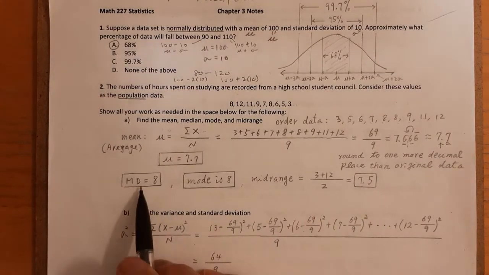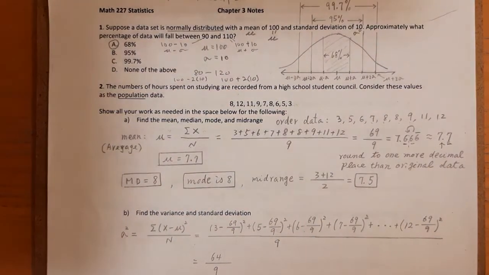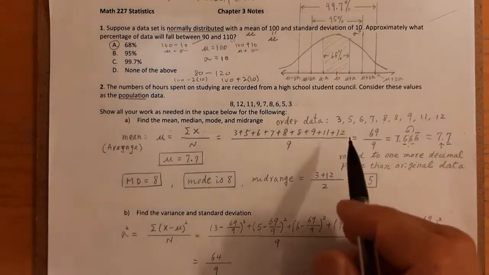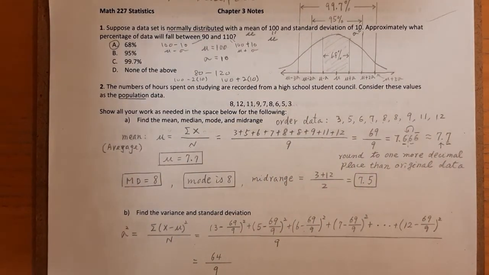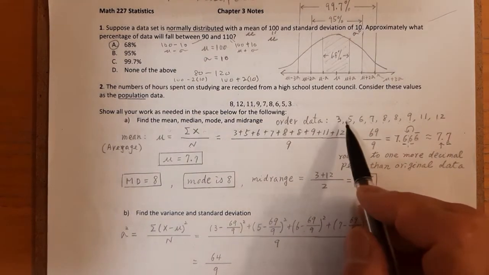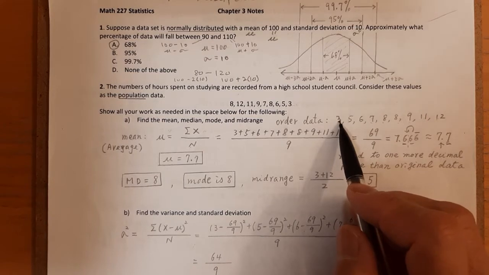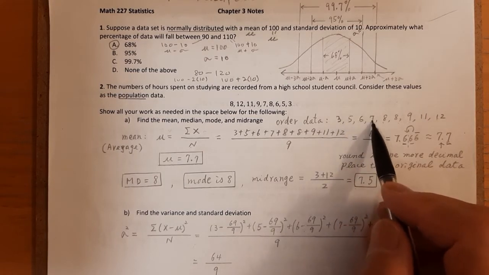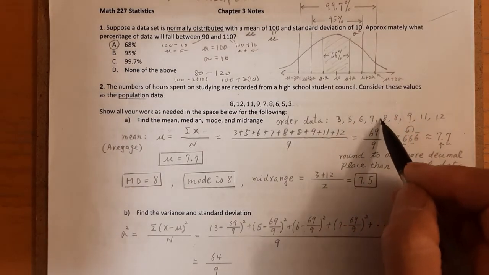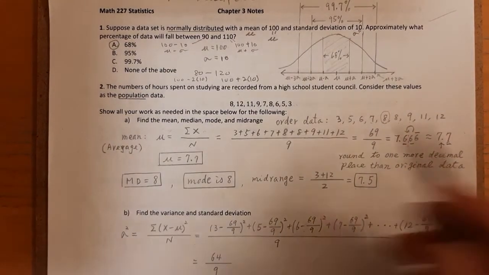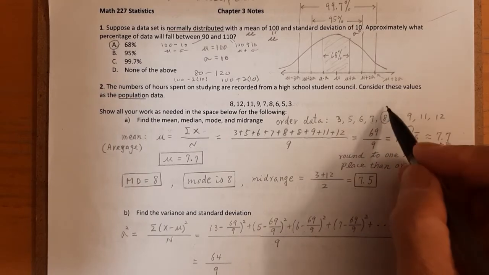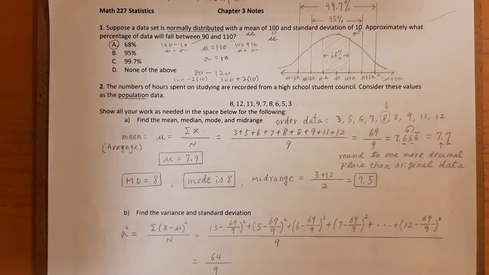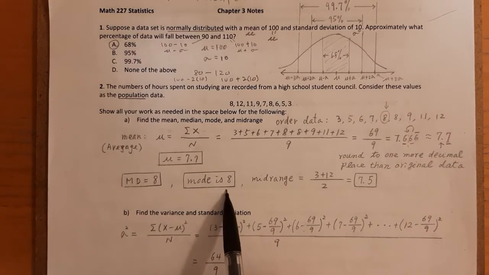Then what is the median? Median is the middle one. Total 9 data, 9 divided by 2, you got 4.5. So the middle one should be the 5th data. From left, count 1, 2, 3, 4, 5. From right, count 1, 2, 3, 4, 5. So this median is 8.